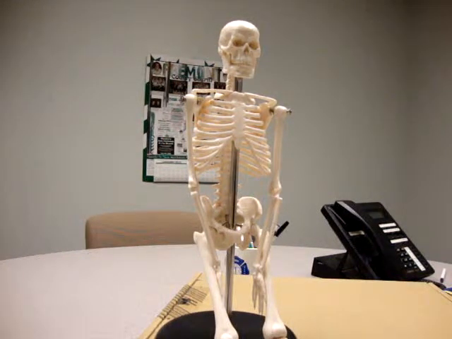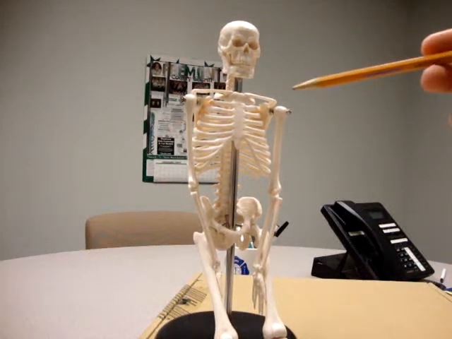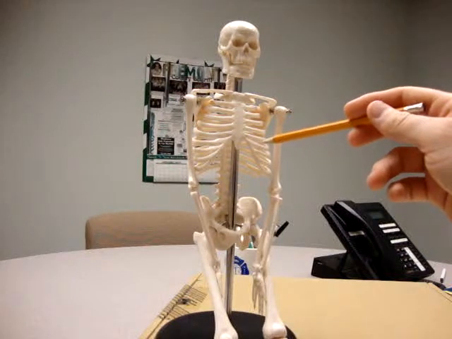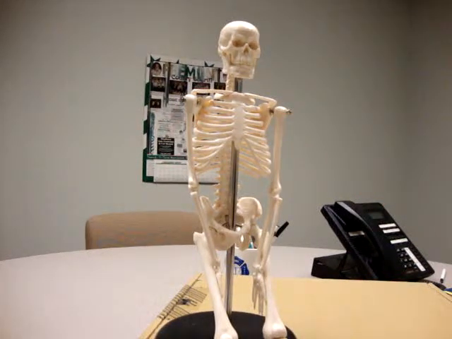Okay, on to the oblique and rectus muscles. We have the internal and external intercostals, which lie between the ribs. They elevate the ribs.